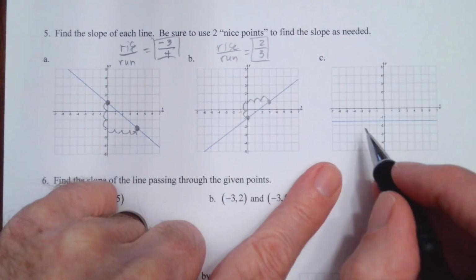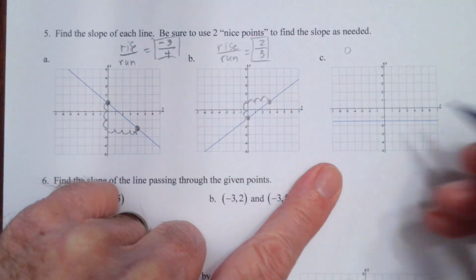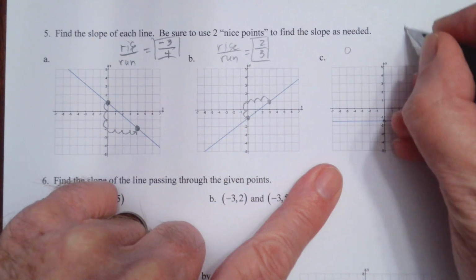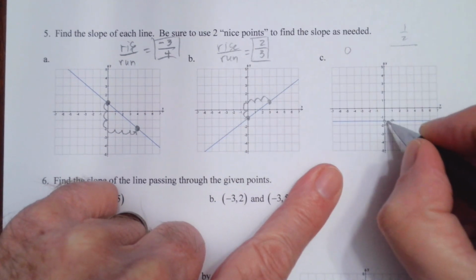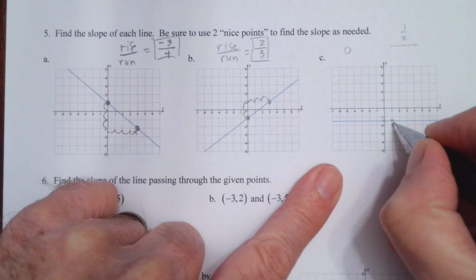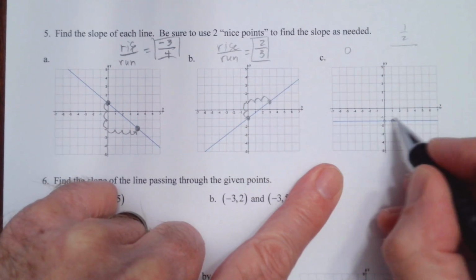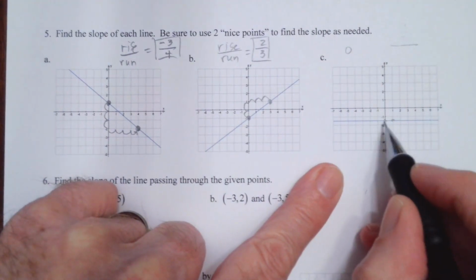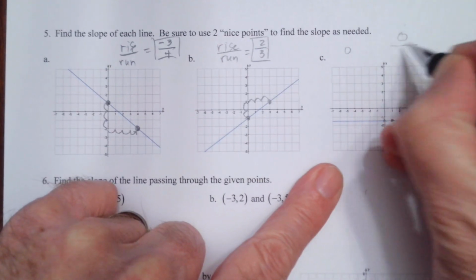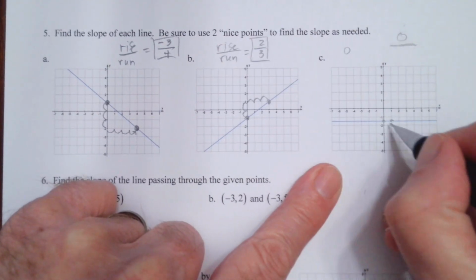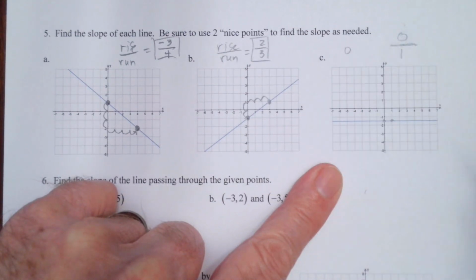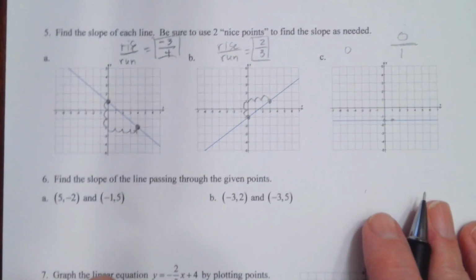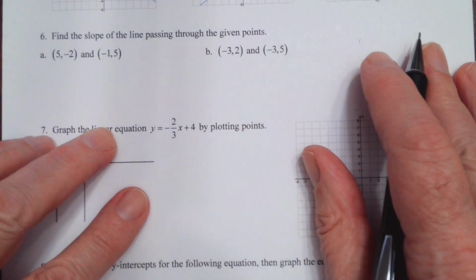Now you hopefully can look at this one and know that this one has a slope of 0. If you did choose a couple of points, notice you would actually go up... I'm sorry, I said that wrong. You actually don't go up at all. You would go up 0. To go from this point to this point, you don't rise at all. The rise is 0. The run here would be 1, and 0 divided by 1 is 0. But you don't really need to do this. 0 is your answer.